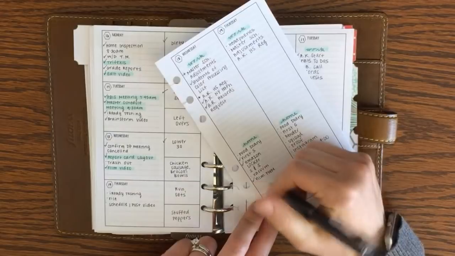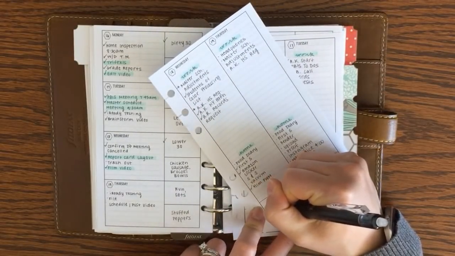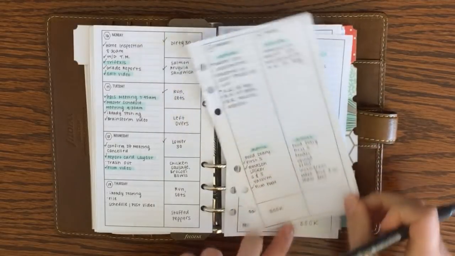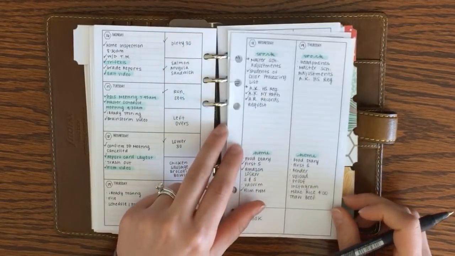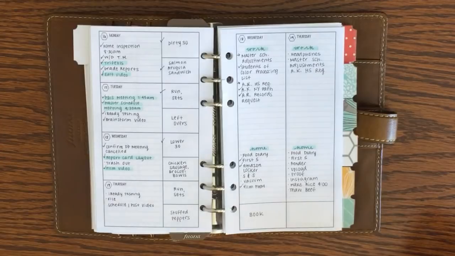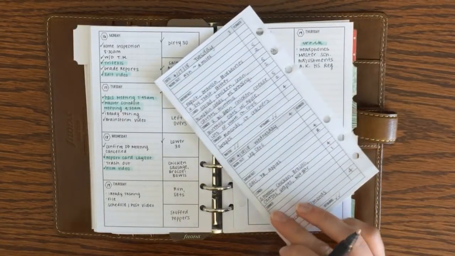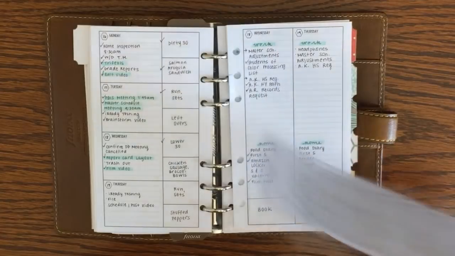I'm reading a really good book right now that I've been enjoying, so I'm just gonna put a note down there that I'm enjoying having that book because it just adds some fun to everyday life. And then also making sure that I'm filling out my food tracker, which I will do once I have dinner tonight.